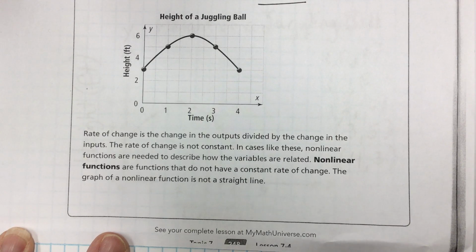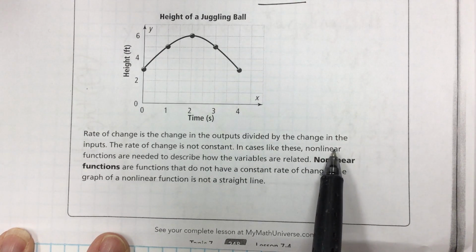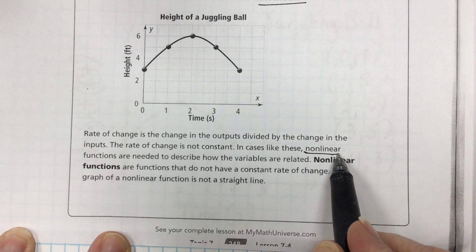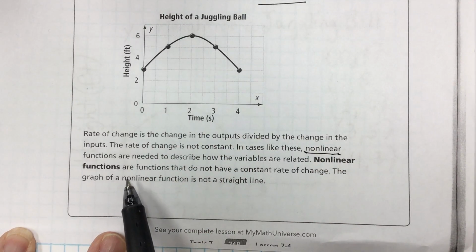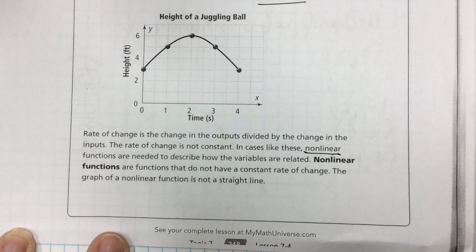In cases like these, nonlinear. Nonlinear means it's not a line. You can see this is not a line. So nonlinear functions are needed to describe how the variables are related.